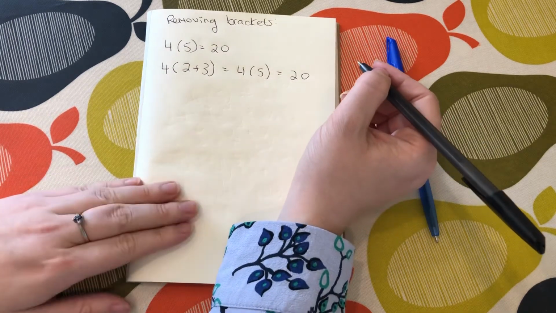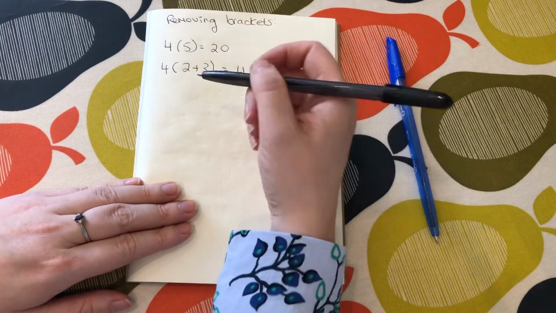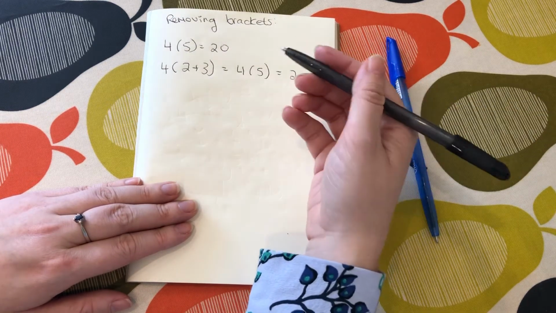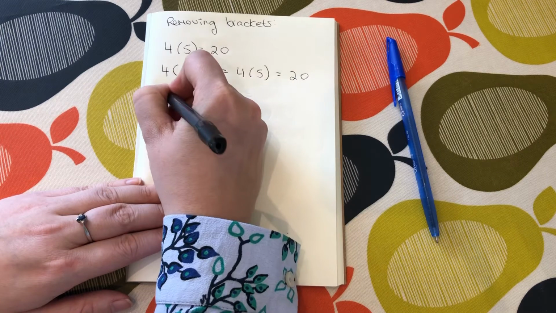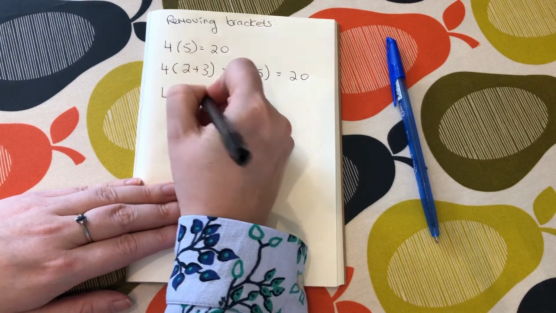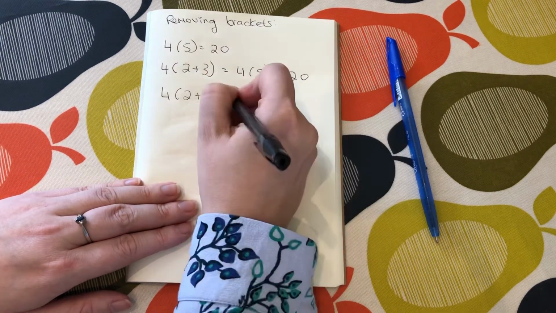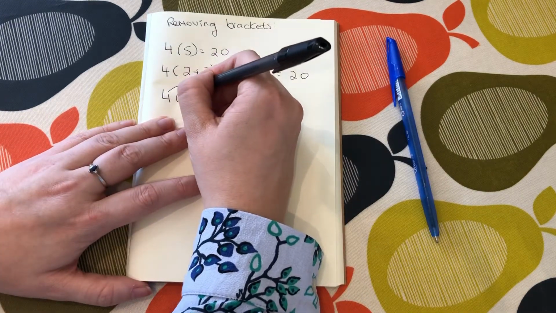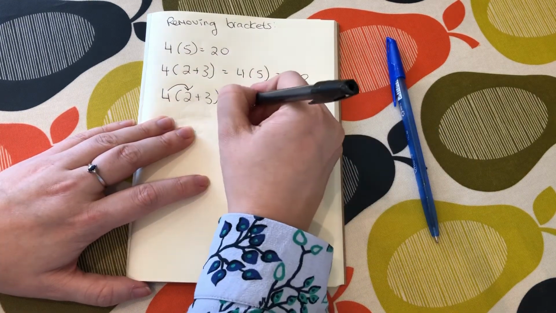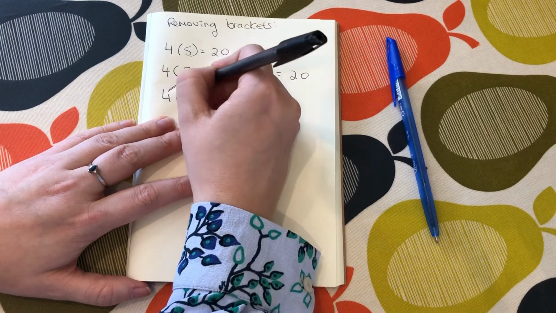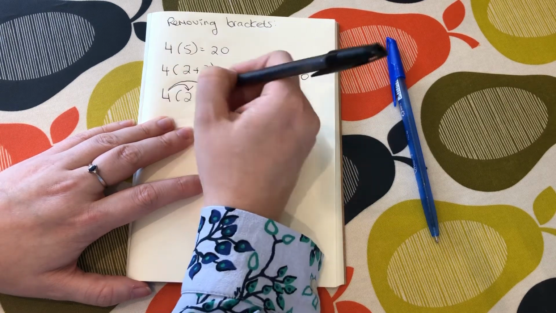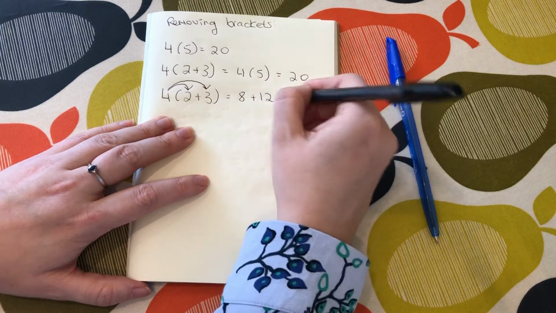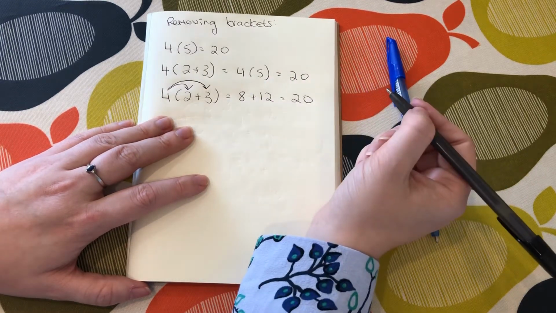Well, let me show you another way to do it. And this is the basis of how we multiply out brackets when we have algebra involved, so variables. So if we have 4 and then 2 plus 3, what we can also say is 4 multiplied by the 2, 4 2s are 8, and then 4 multiplied by the 3, 4 times 3 is 12. And what's 8 plus 12? That'll also give us 20, right?